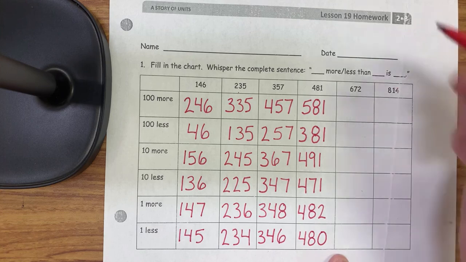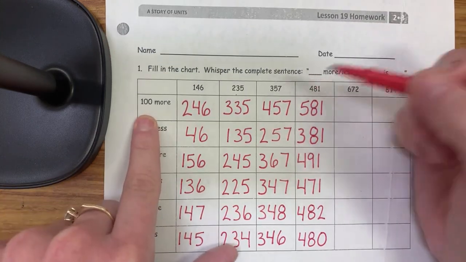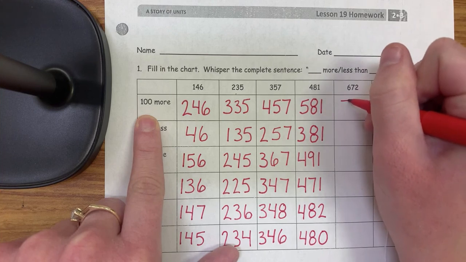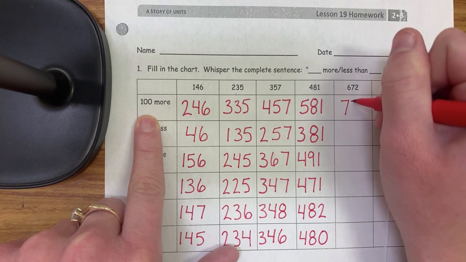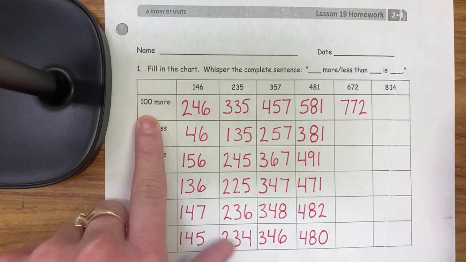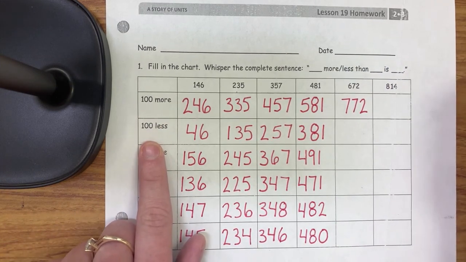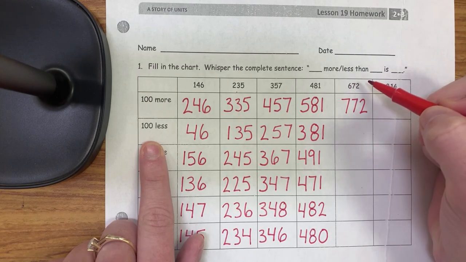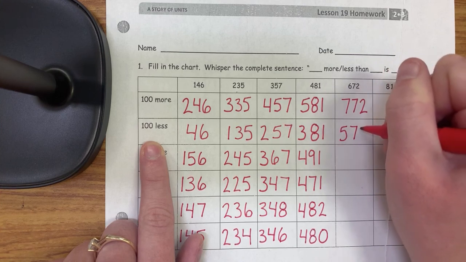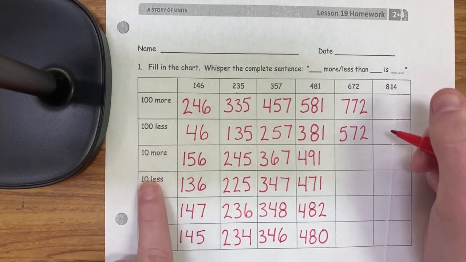672. So 100 more of that. So 6 plus 1 gives us 7. And then the 7 in our tens place stays the same, and the 2 in our ones place stays the same. So now we have 100 less. So 6 minus 1 gives us 5. And then 7 and 2 stay the same.